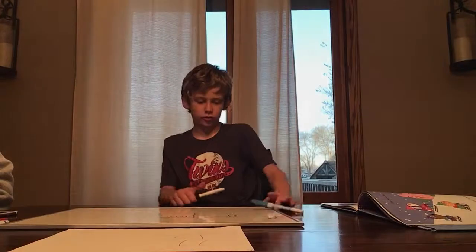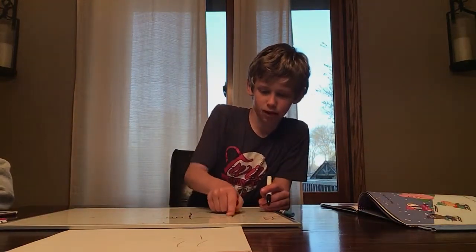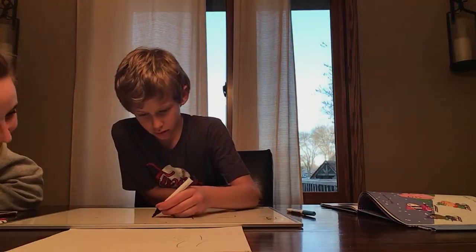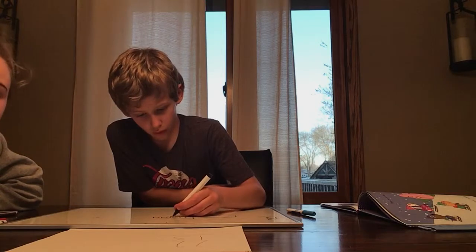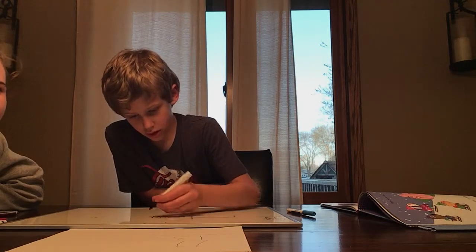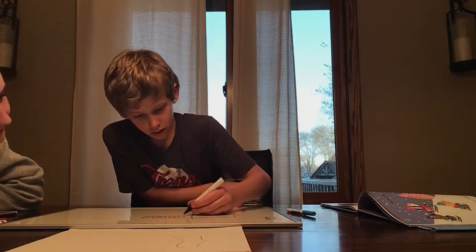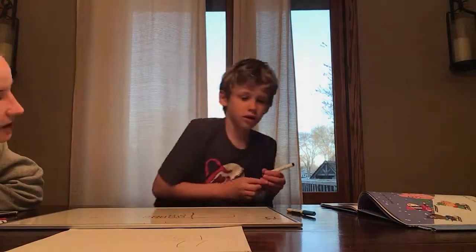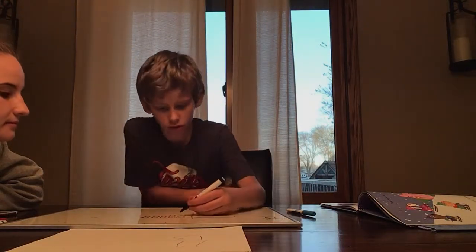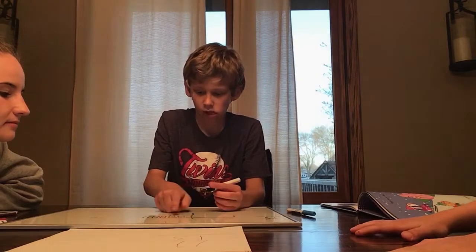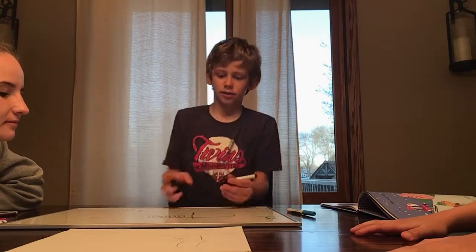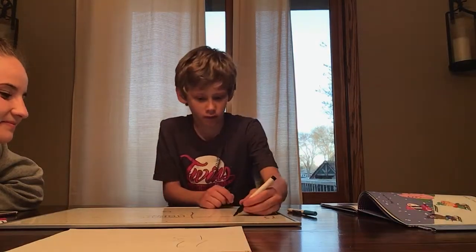Two boxes stands for 2 ones, which is 22. 2 minus 3 we can't do, so we borrow from the tens place. 2, 3, 4, 5, 6, 7, 8, 9, 10, which leaves us with 12. 12 minus 3 is 9. 1 minus 1 is 0. So the answer is 9.